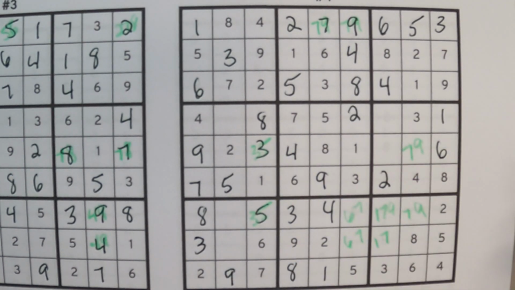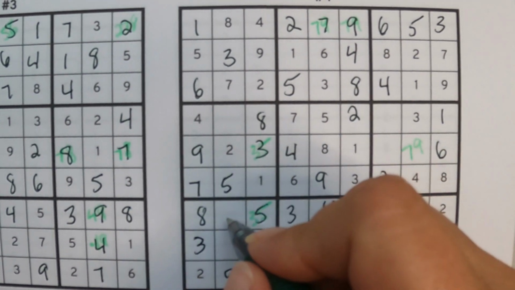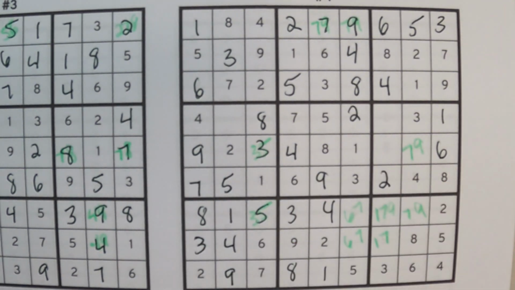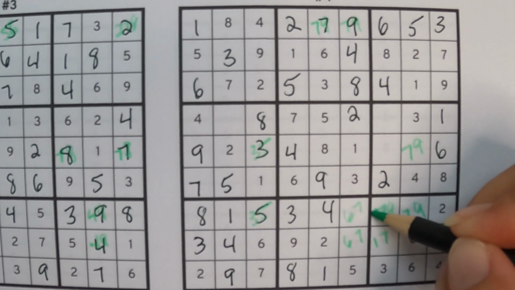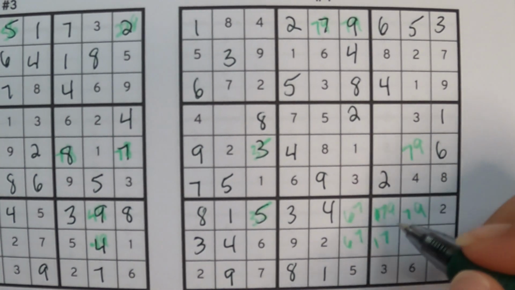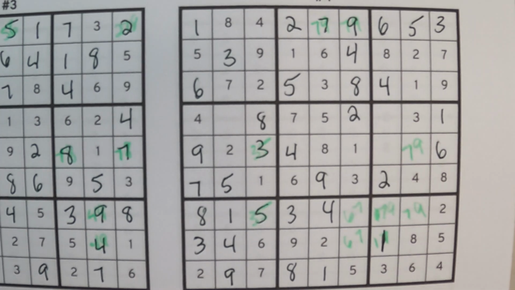For this box now, we're missing 1 and 4. We've got a 4 here, so 1, 4. With that one, we can get rid of this one. That means the only place the 1 can be in this box is here.